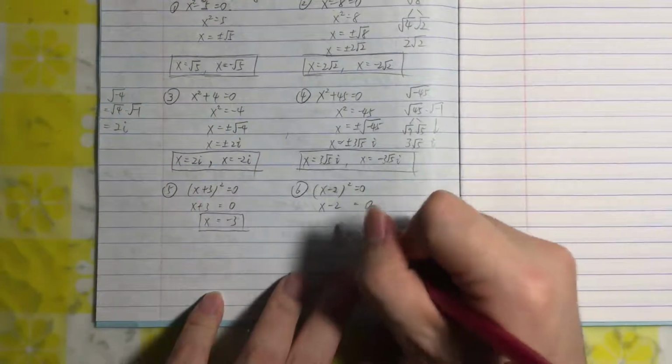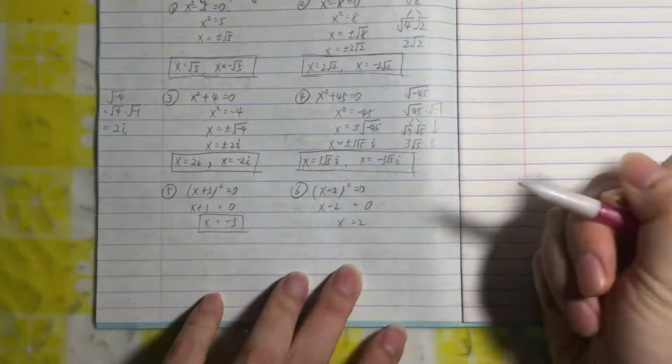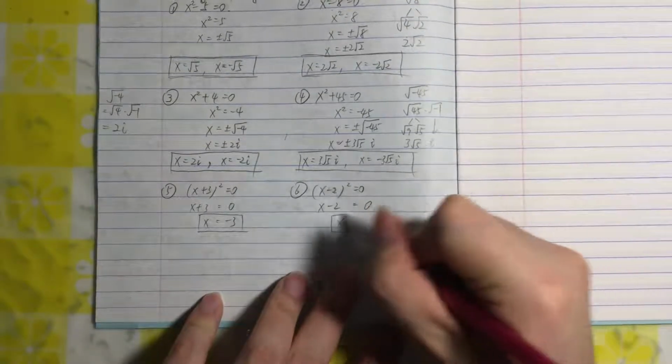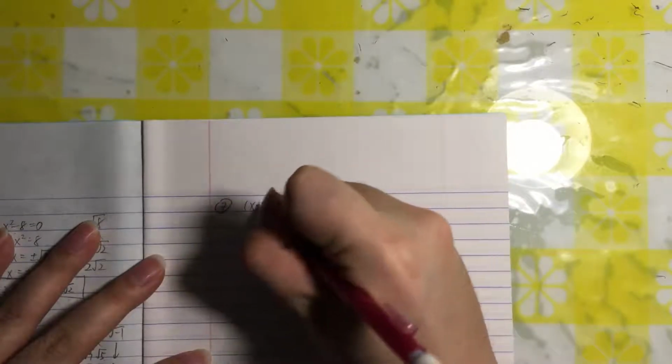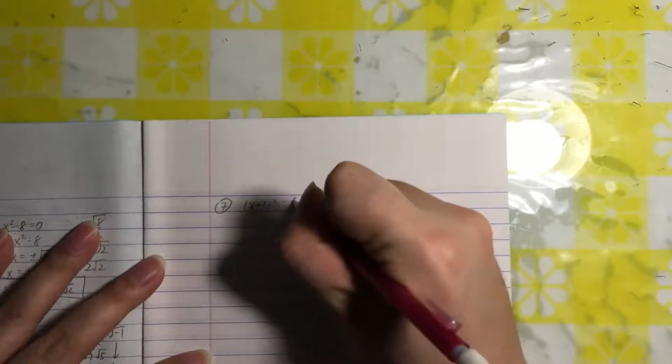Next, I can add 2 to both sides. If I add 2 to both sides, I get x equal to 2. That's the solution to this equation. Next example. x plus 1 squared equal to 9.